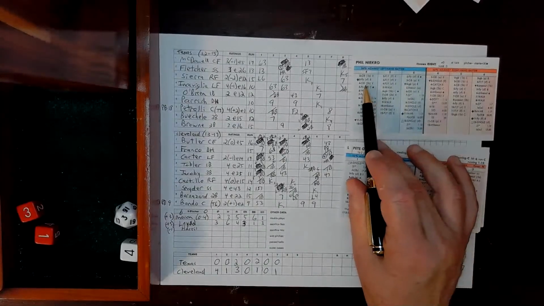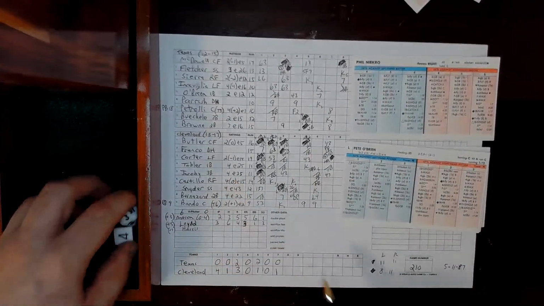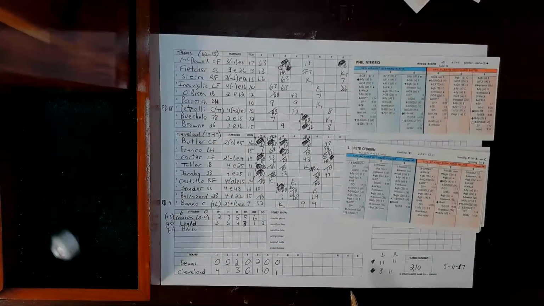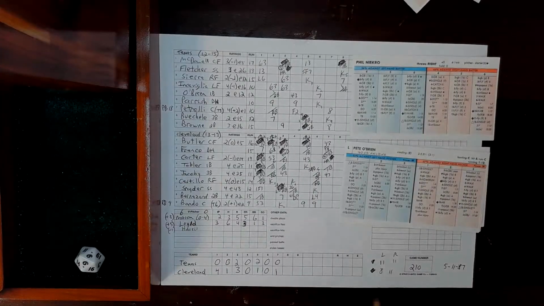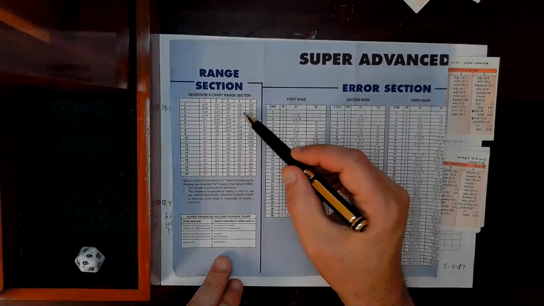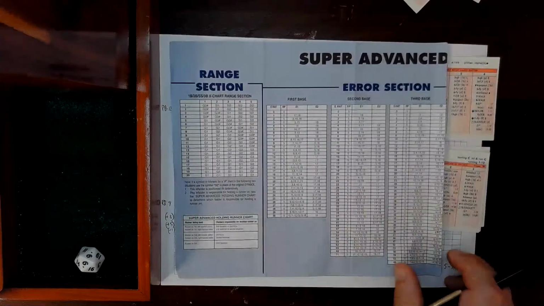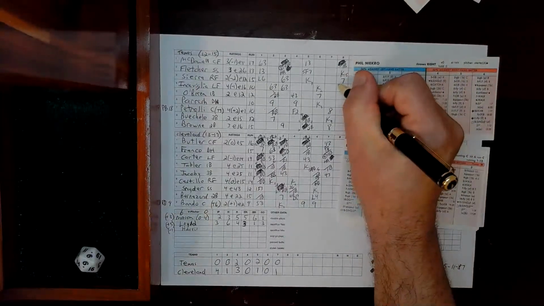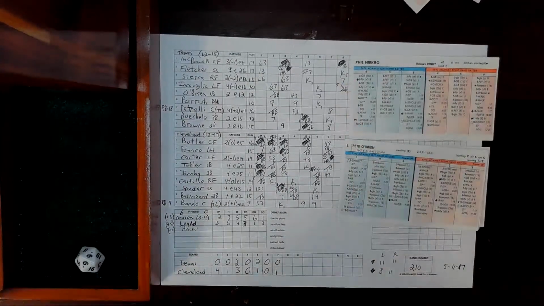4-4, and that's a ground ball, third base section. Jacoby, E25. 4-6. I think that's going to get through for a hit, most likely. And it does. It won't score the run, but it'll move the runner to third. And then we're checking for an error.